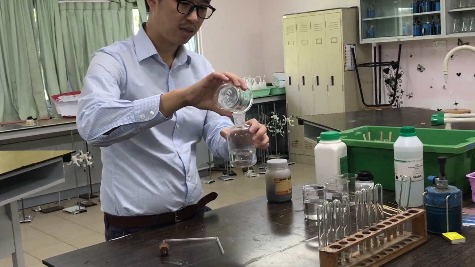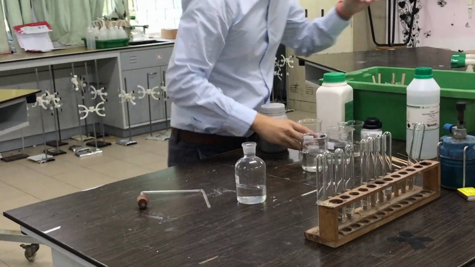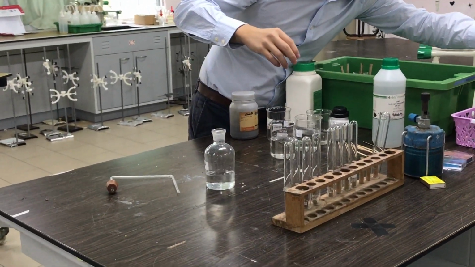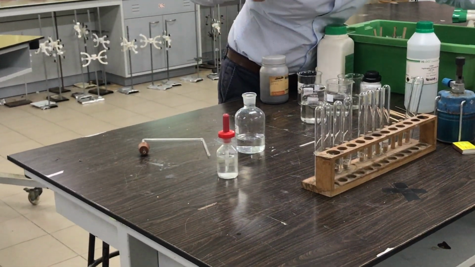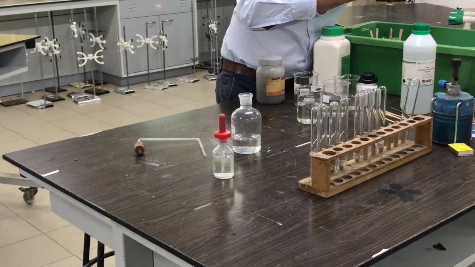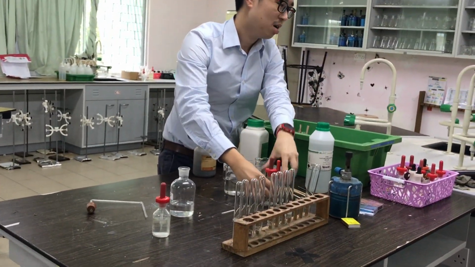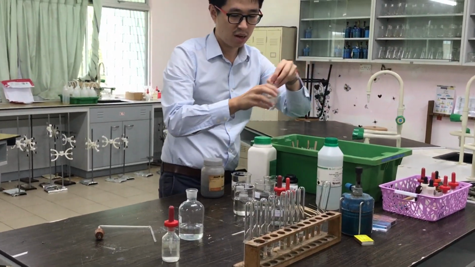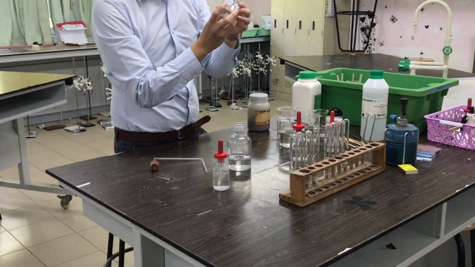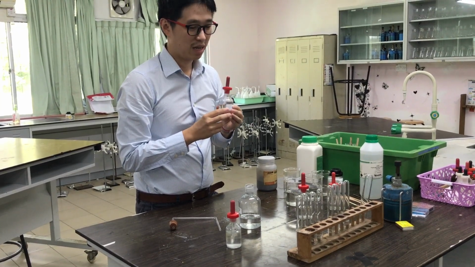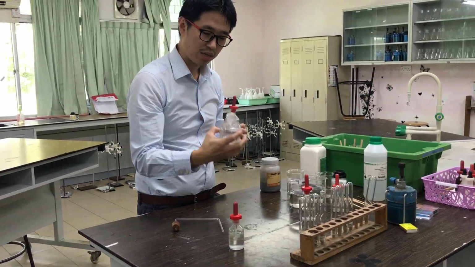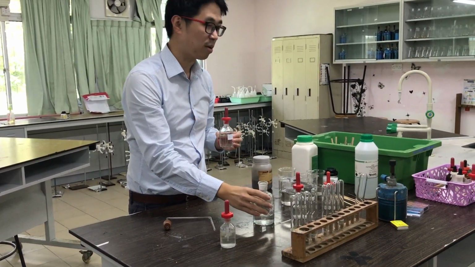I'm just going to add some acid to it. This is lime water. You can choose any acid you want. You can choose hydrochloric acid, you can choose nitric acid, or you can choose sulfuric acid. Okay. If I have hydrochloric acid, what is the name of the salt I will get? The carbonate is, let's say, sodium carbonate.